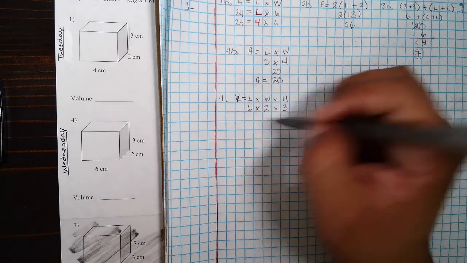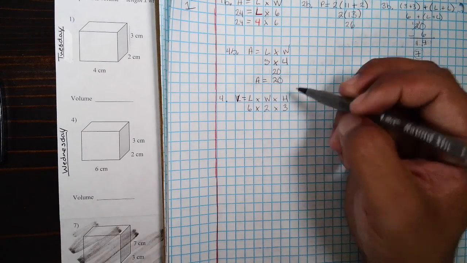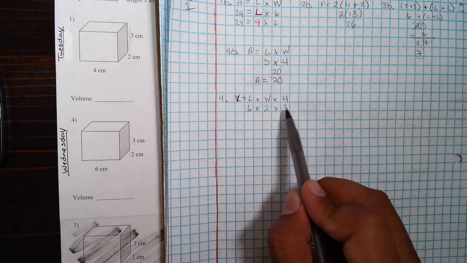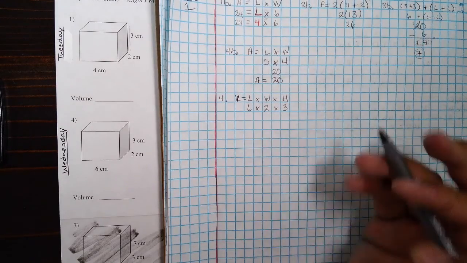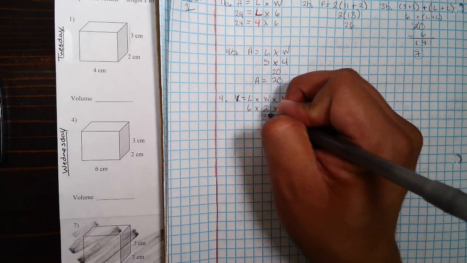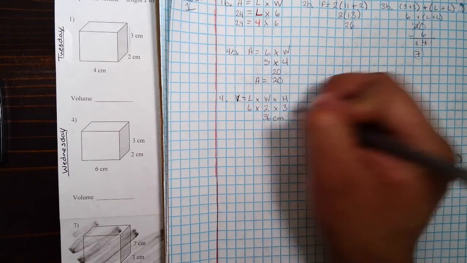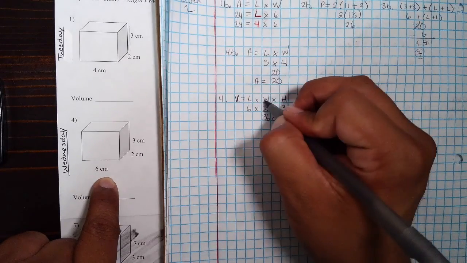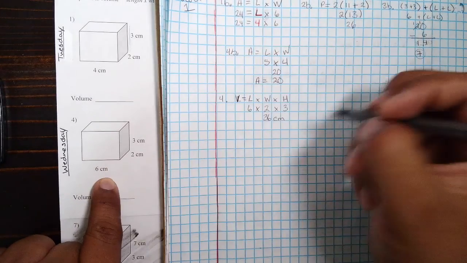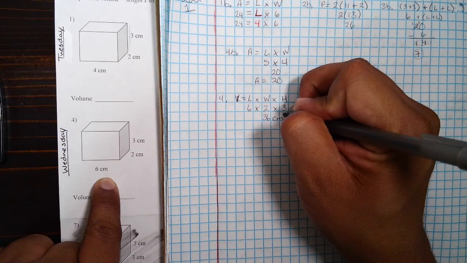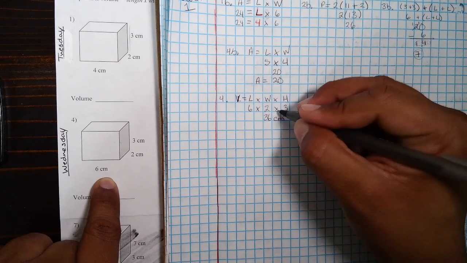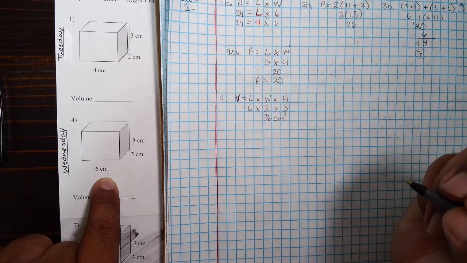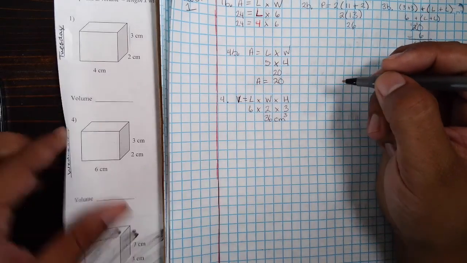Doesn't matter which order I multiply, I can multiply in any order. 2 times 3 is 6, 6 times 6 should give me 36 centimeters, and because we're multiplying by 3 and we're talking about 3-dimensional objects, centimeters cubed, with the little exponent 3 right there.